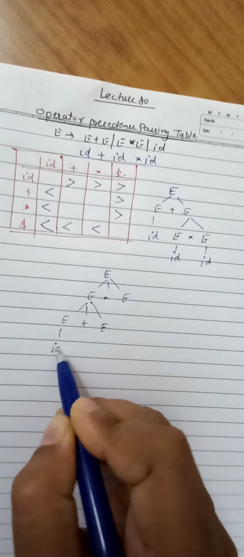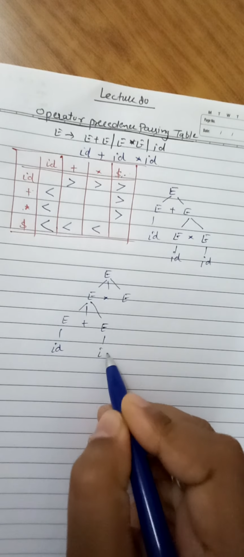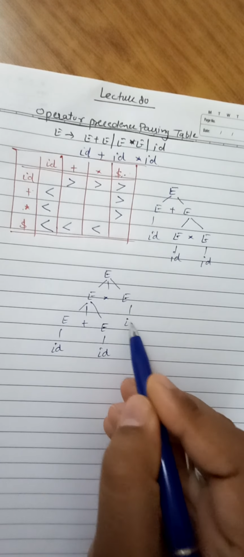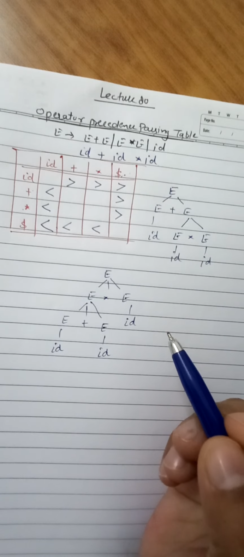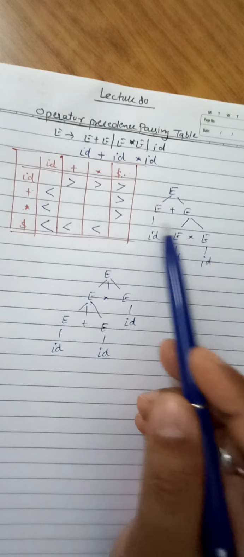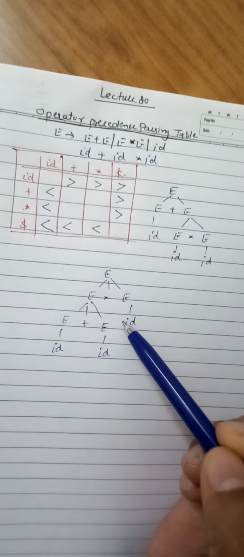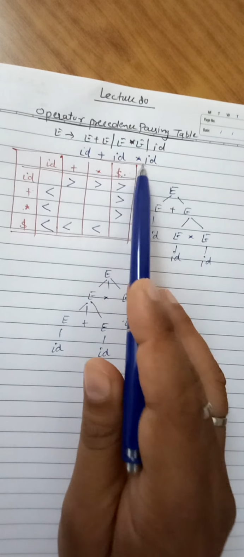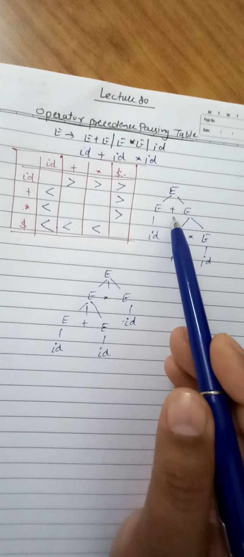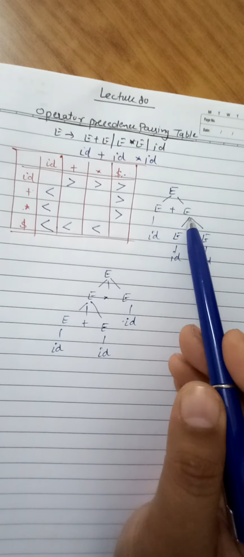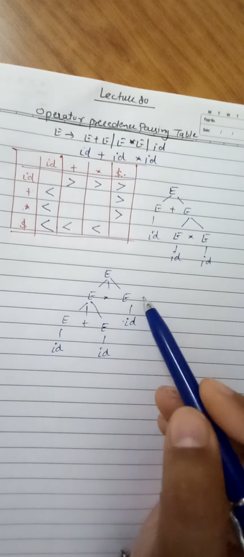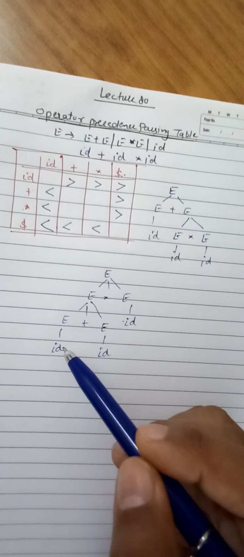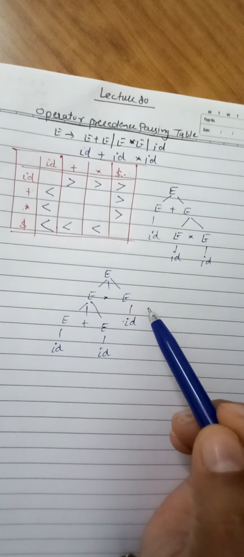We will get id plus id star id. So we can see in both ways we can get the same string id plus id star id. Either we expand first E plus E, or we expand first E star E. In both ways we will get id plus id star id.